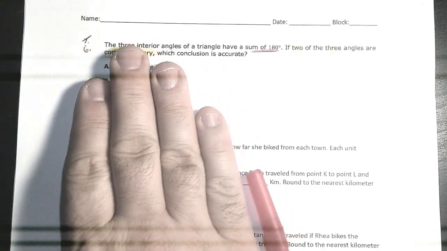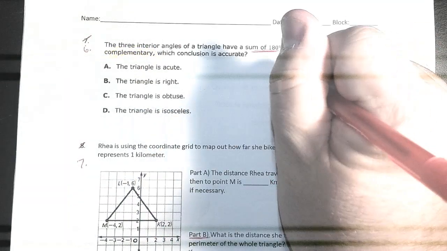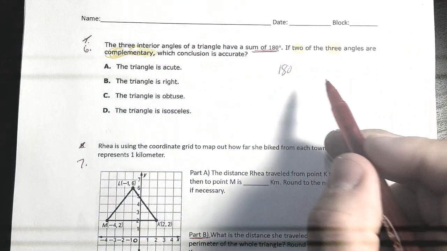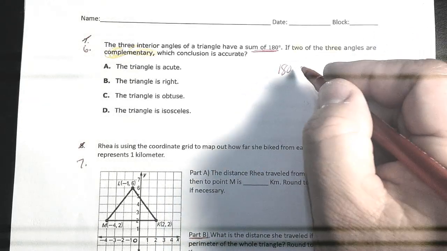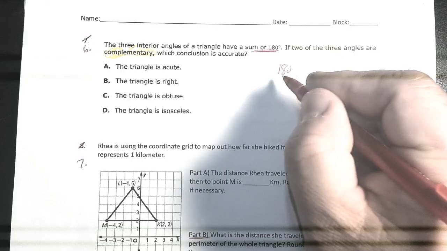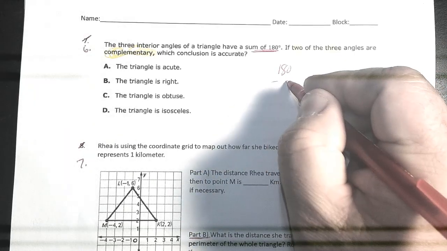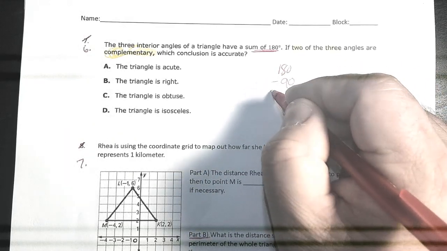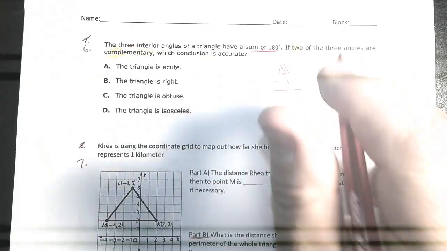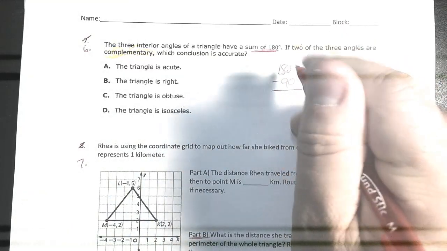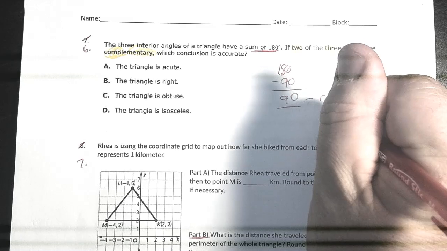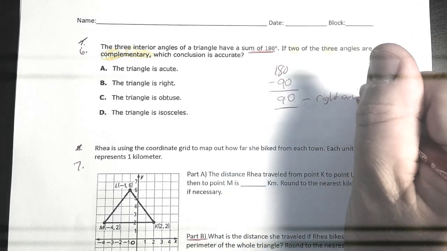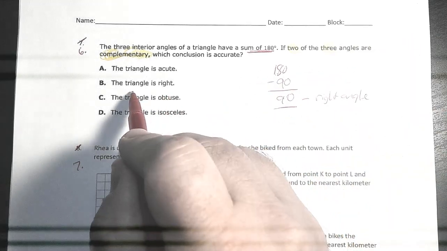We have 180 total, and 2 of 3 are 90. Let's subtract 90 from 180 to see what's left, because that's what the last angle will be. 180 minus 90 equals 90. 90 is a right angle, and if it has a right angle, it is a right triangle. So that's how you do that.